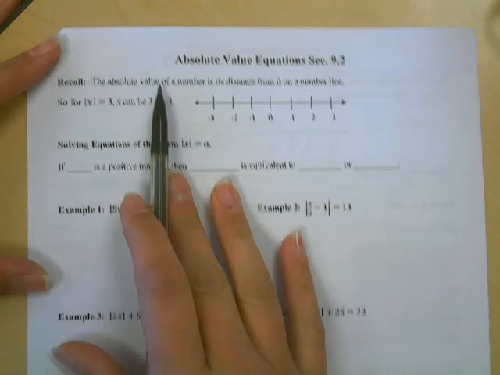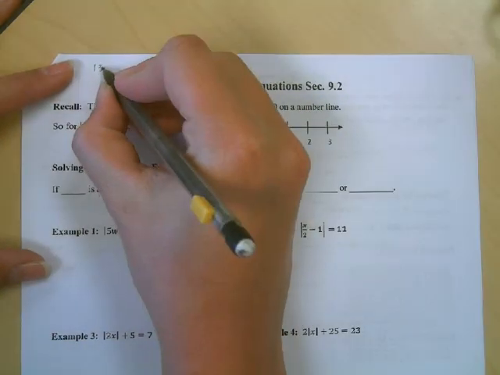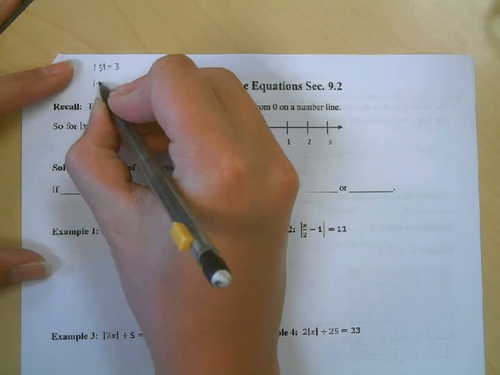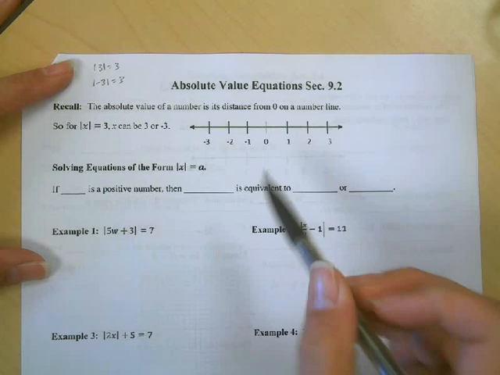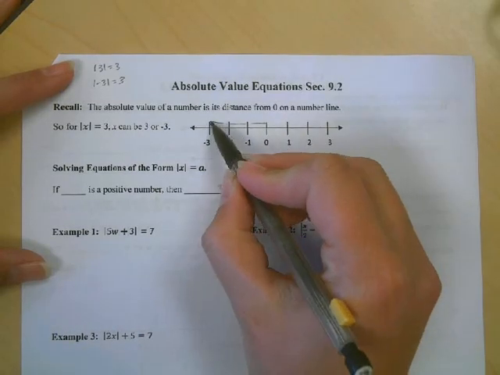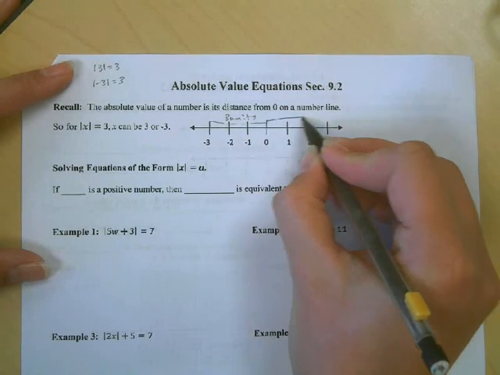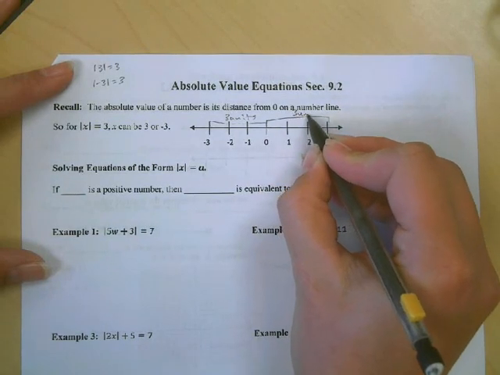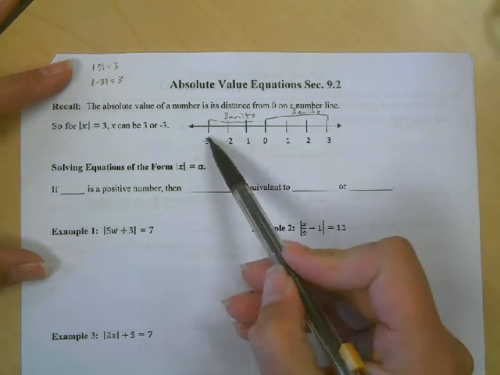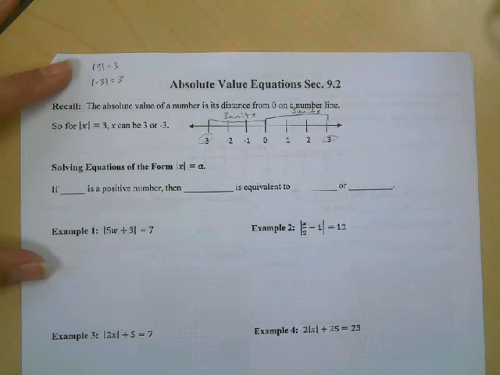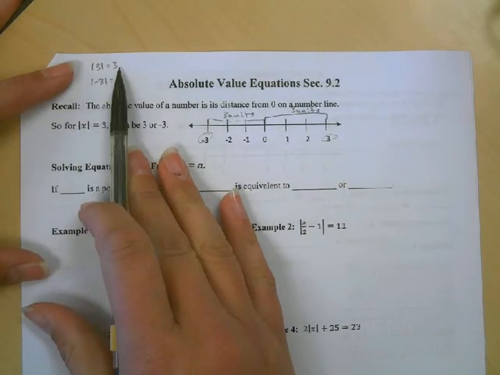So we've already looked at stuff that said like the absolute value of 3 is positive 3, and the absolute value of negative 3 is also positive 3, because you're talking about a distance away from 0. So from 0, to the left would be 3 units, and to the right would also be 3 units. If you're talking about a distance and we don't care what direction, I could go either way and get 3 units. So negative 3 and positive 3 would both be the same distance from 0. So that's why the absolute value of 3 is 3 and the absolute value of negative 3 is 3.